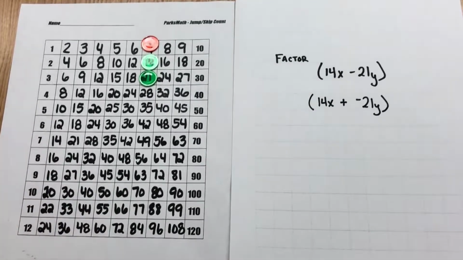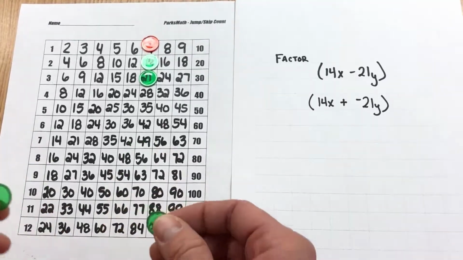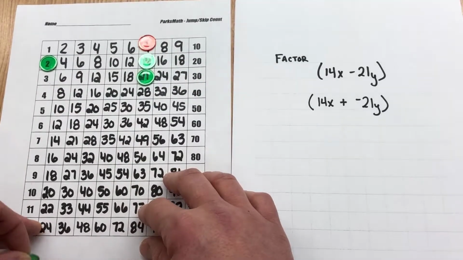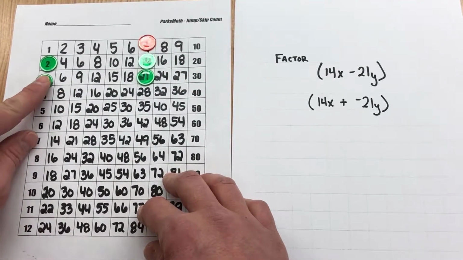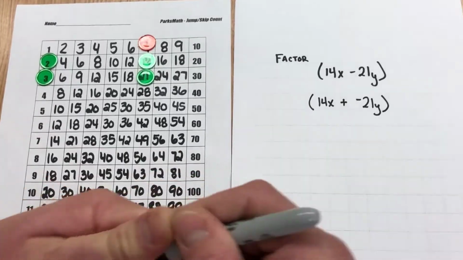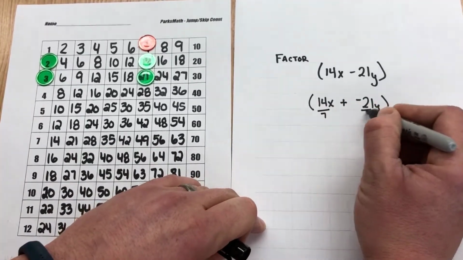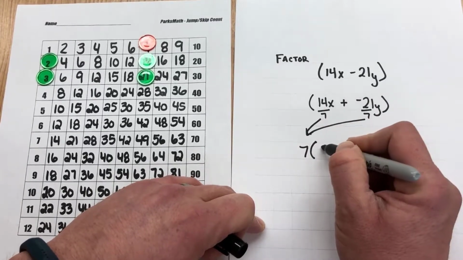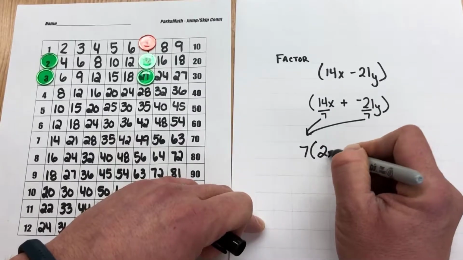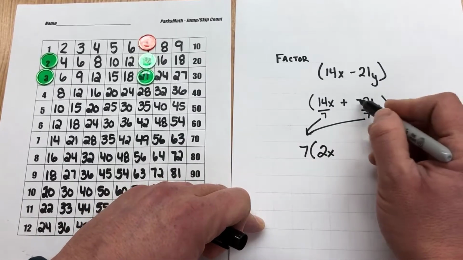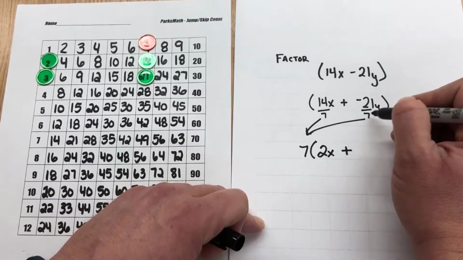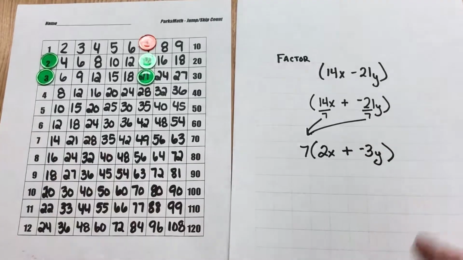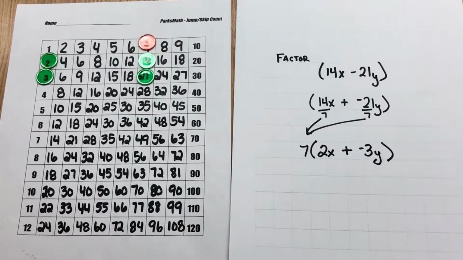Finally, we're going to put 2 more green bingo chips on the answer. When 7 goes into 14, it goes into it 2 times. And when 7 divides into 21, it reduces it down to 3. And so on our paper, we can factor out a 7. 7 goes into 14 2 times, and since it was 14x, it's going to remain 2x. And 7 goes into negative 21 negative 3 times, and we're also going to have a y because it was negative 21y.